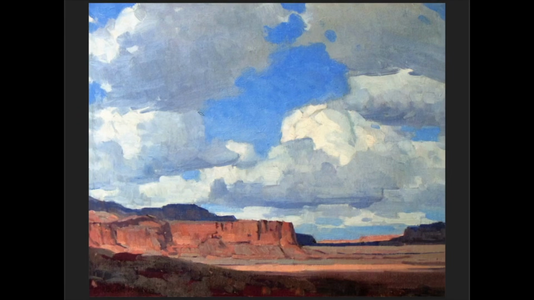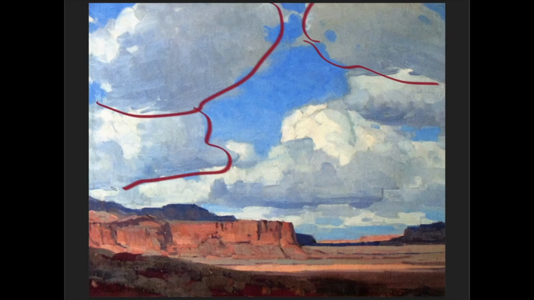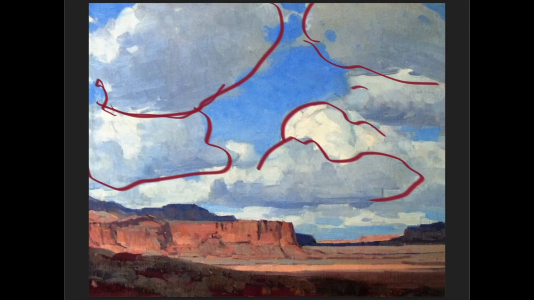Big, simple shapes of the clouds. They're all a variety of shape, not all the same size. A lot of overlapping to show depth. It's the only way to show depth in the sky, or one of the ways. Maybe another one would be value, but in temperature, so 3. But overlapping the shapes makes one shape come in front of the other. So you can see that here, it really creates depth in those clouds.